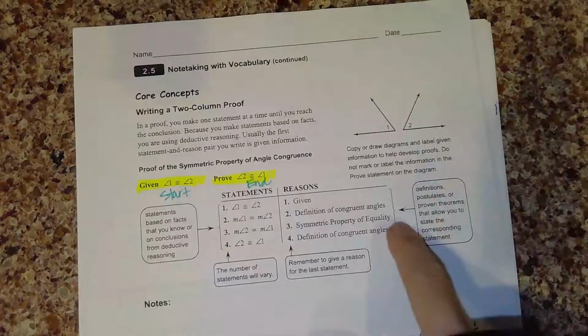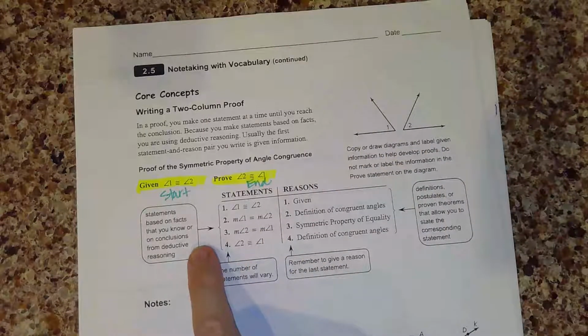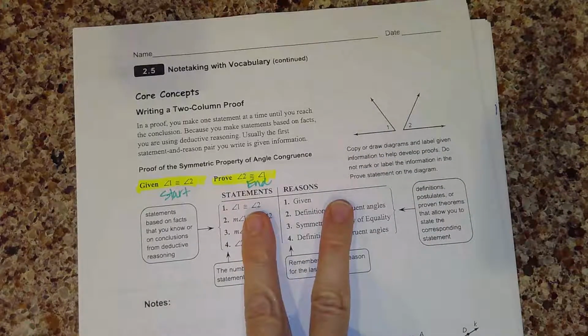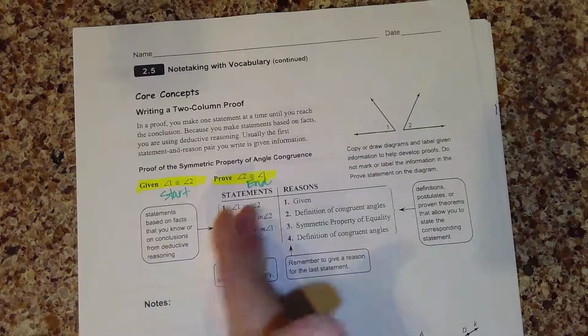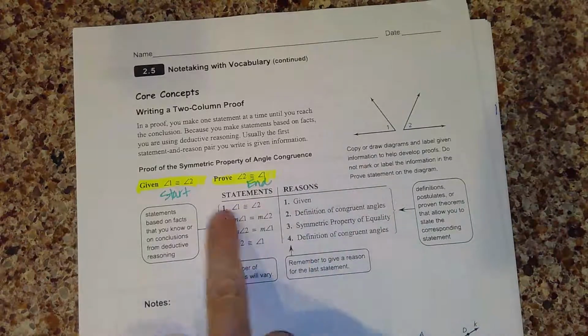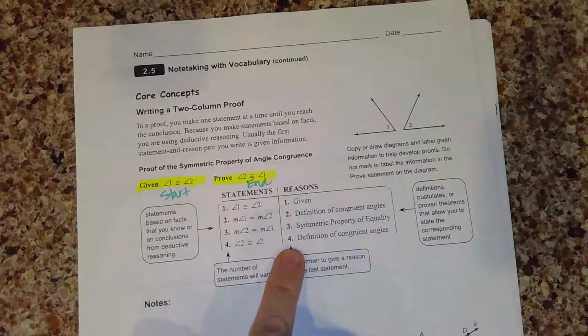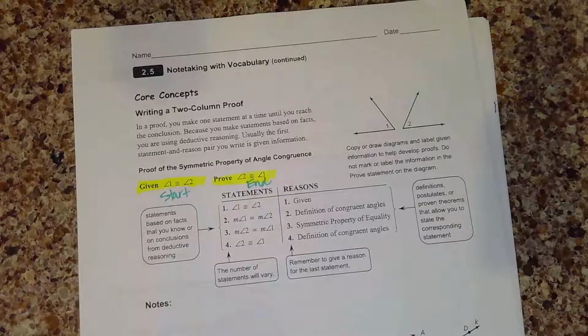So what you're looking for is you're given a diagram here about two angles. And so these are our statements. We call this a two-column proof for obvious reasons. There are two columns. One side is called statements, one side is called reasons. So when you draw your proofs, you will be drawing this T-chart. We always call it a T-graph. And on one side you'll write the word statements, and on the other side you'll write the word reasons.